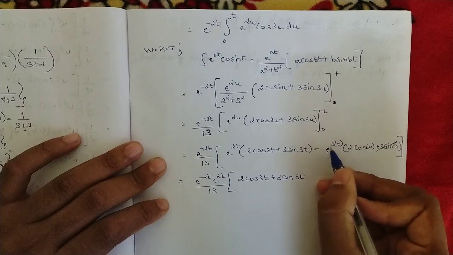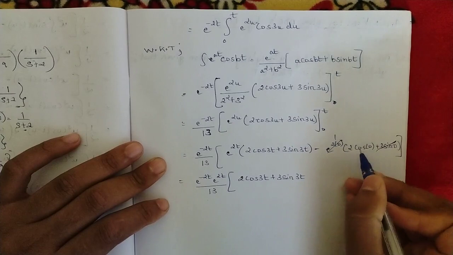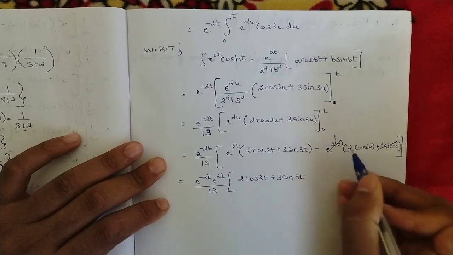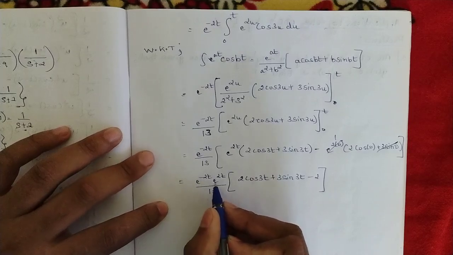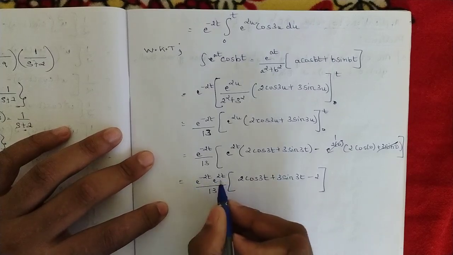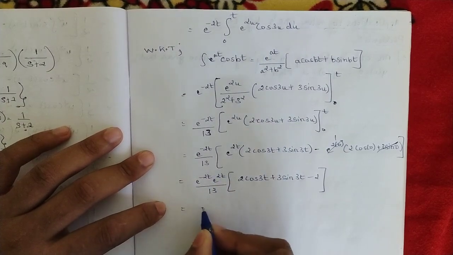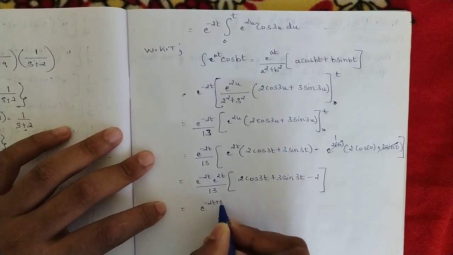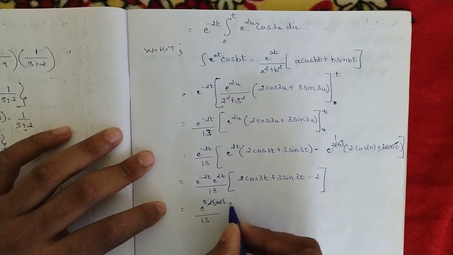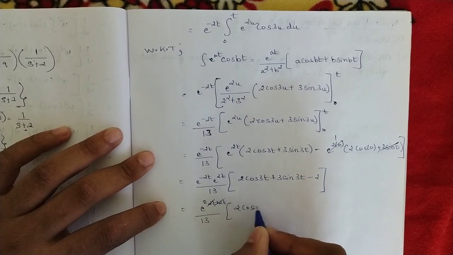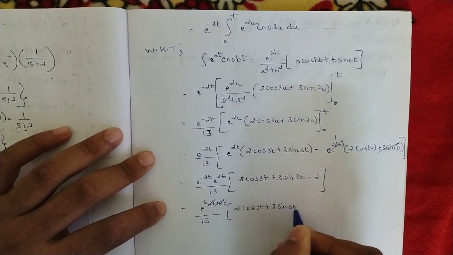So e to the power 0 is 1, so this goes. So minus, this goes, so cos 0 is equal to 1, so minus 2 remains. Okay, so e to the power minus 2t into e to the power 2t, so the base is same, powers get added, so minus 2t plus 2t, so that is e to the power 0, 2 cos 3t plus 3 sin 3t minus 2.